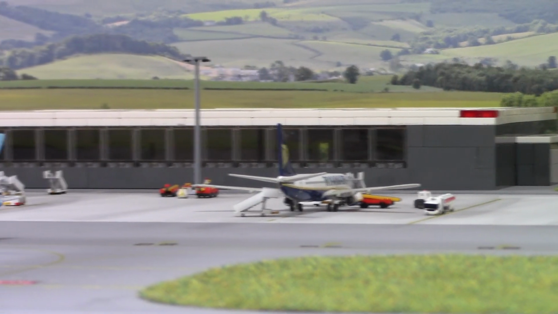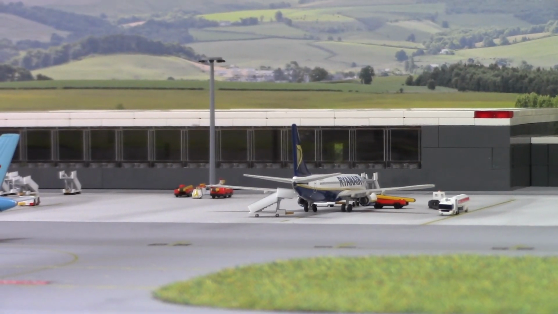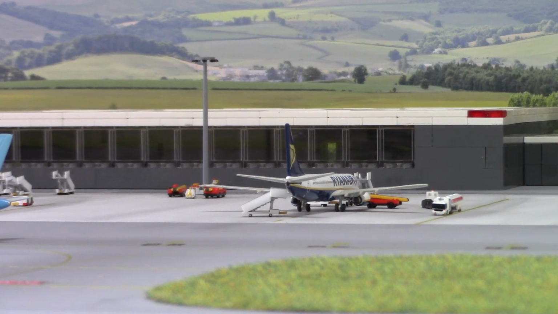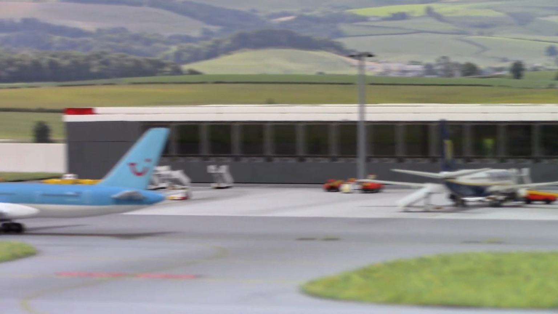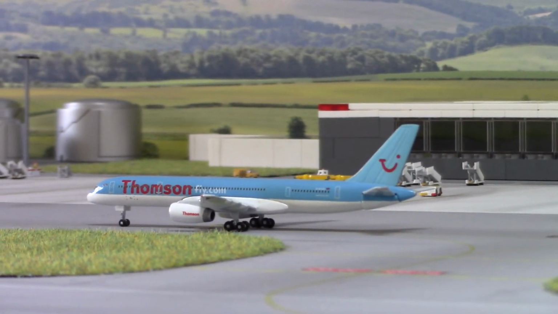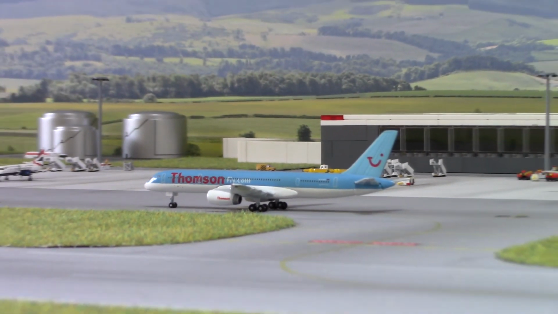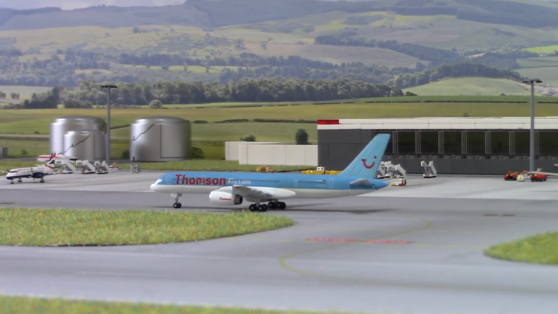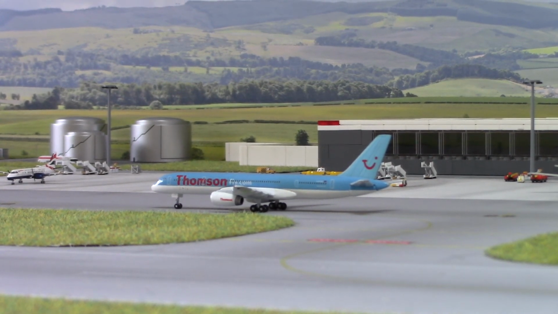So that was Ryanair. Let's say this is a real airport. Ryanair have been quite dominant at this airport throughout the years. Zoom out slightly. Taxiing out, we have this Thomson Fly 757-200 registration G-BYAN.